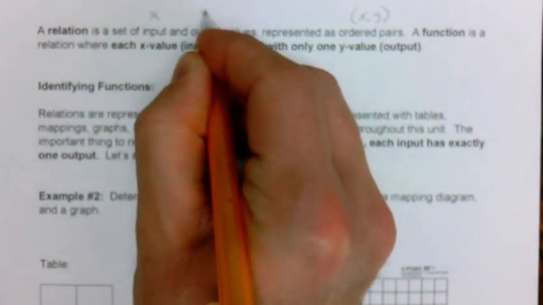All right, so we talked about relations and functions a little bit earlier. A relation is a set of input and output values represented as an ordered pair. An ordered pair, remember, is x comma y. Your input values, we said, were the independent variables, which is x, and your output value is the dependent variable, which is going to be y. So a relation represents these as ordered pairs.